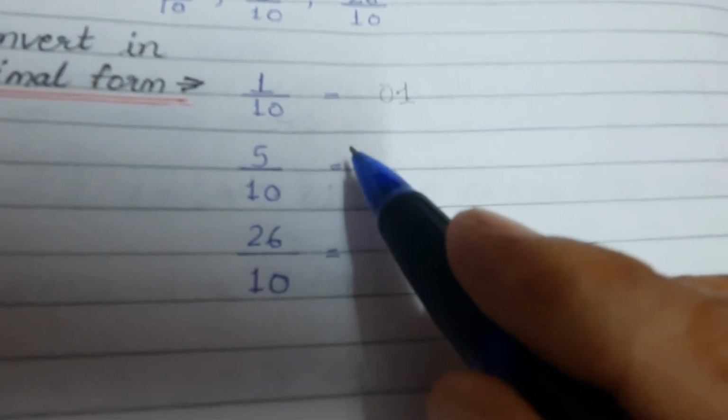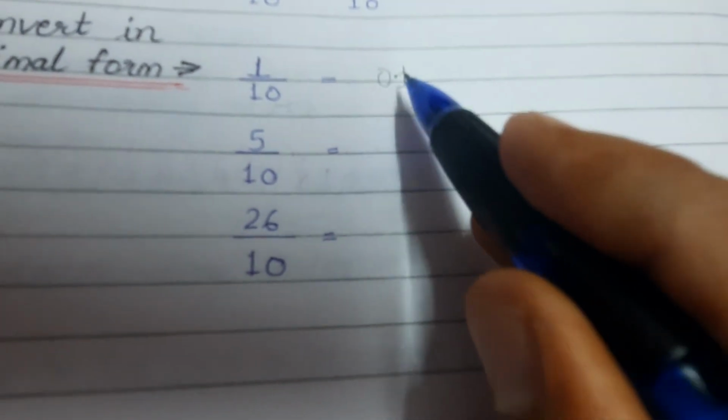It means decimal comes here before 1 digit, because in 10 there is 1 zero. So for that we will put decimal before 1 digit, and to cover that decimal we will put here 0. Note one thing, that decimal fraction with 10 as the denominator has 1 digit after decimal.